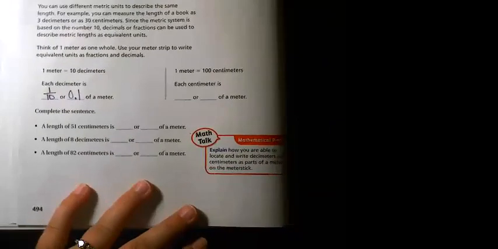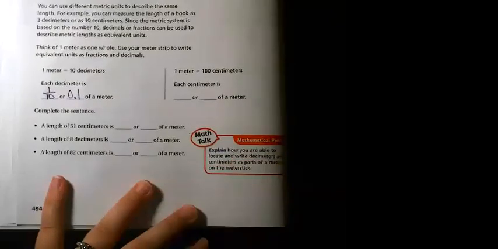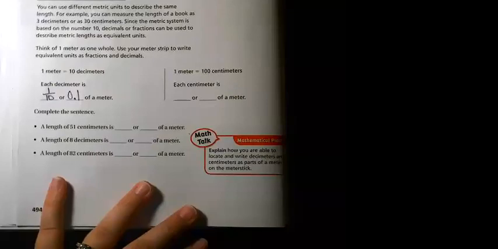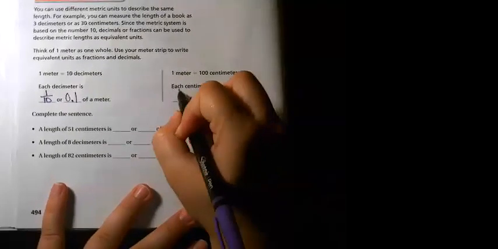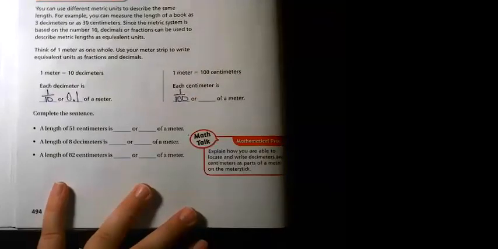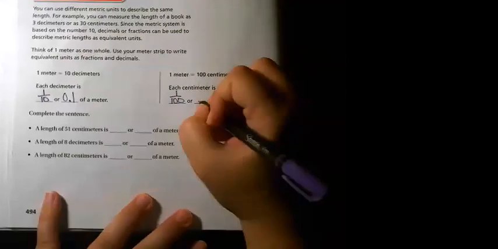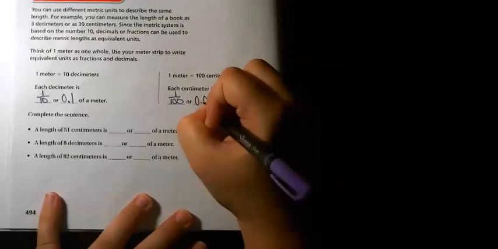For the same thing, they want you to do this again, but using centimeters. So it took 100 centimeters to make 1 meter. So that is now our new denominator. And they want you to look at just 1 centimeter. So what would 1 centimeter look like as a fraction? So we should have 1 out of 100. And how would you write that as a decimal? Good, 0.01. Okay.